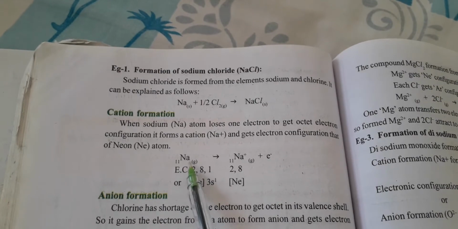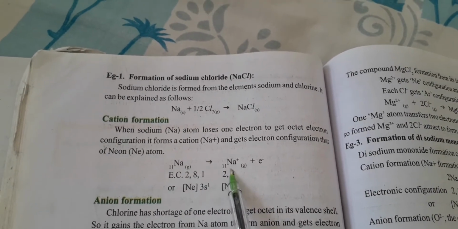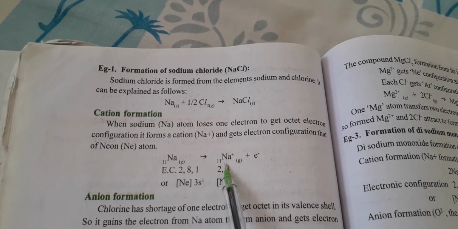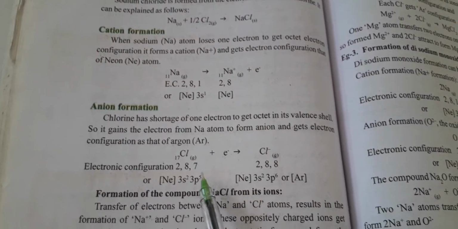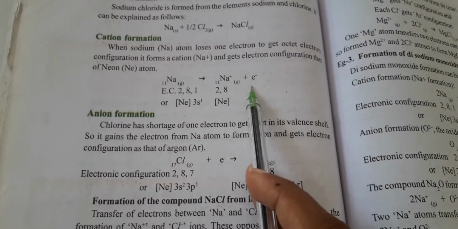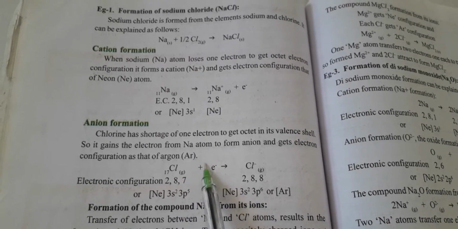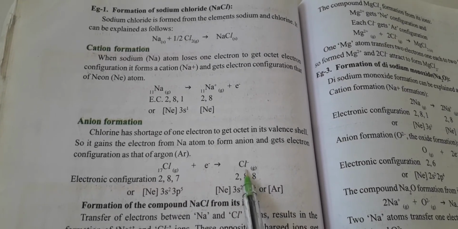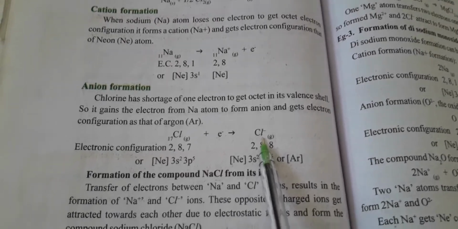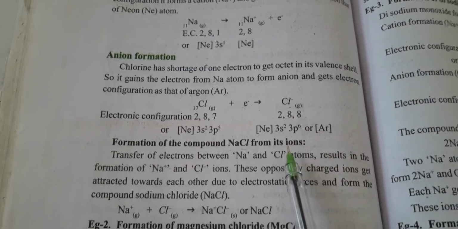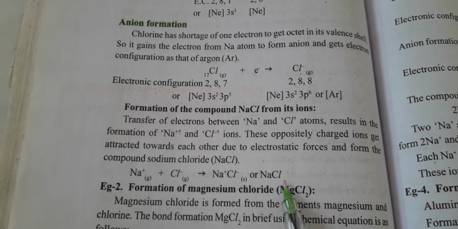In the cation formation, sodium gives out an electron and forms the Na plus ion. That is a cation. Now the anion formation, that is chlorine. It takes an electron and becomes an anion, the Cl minus ion, and when both are combined, NaCl is formed.